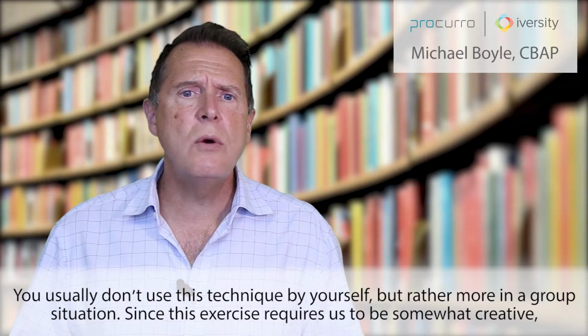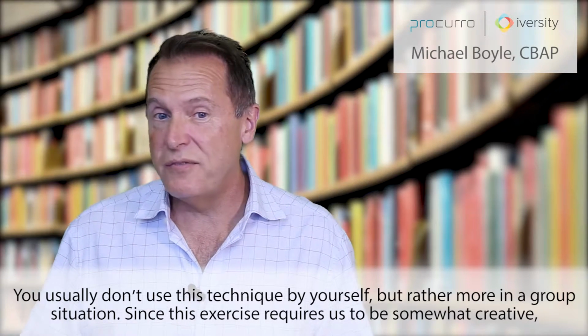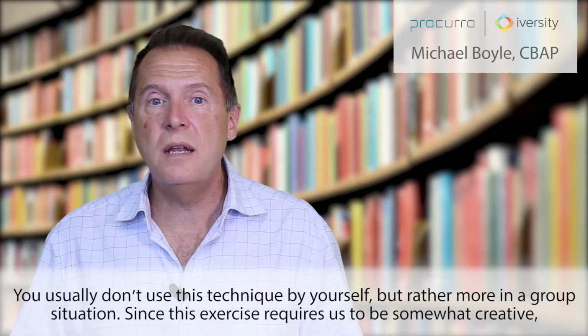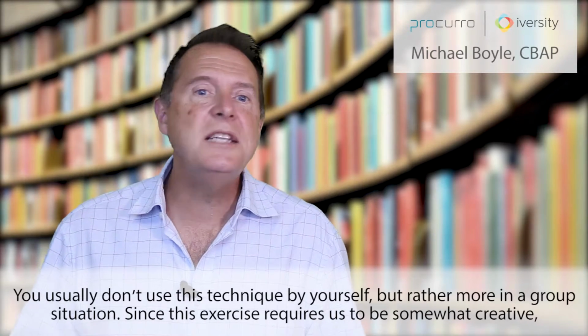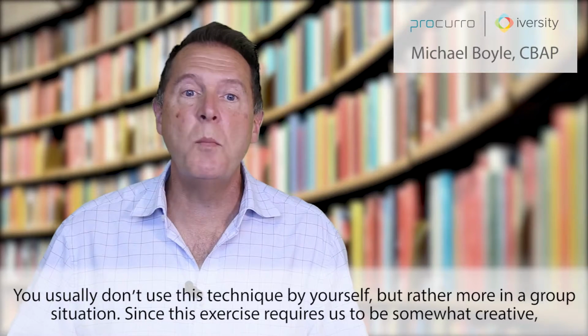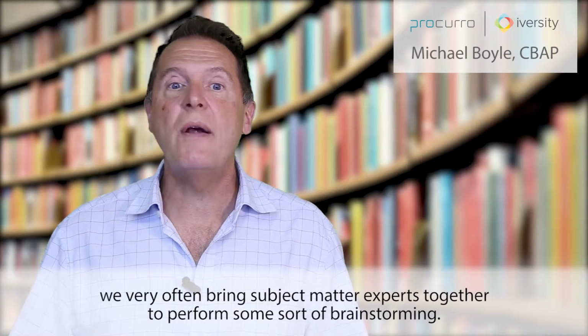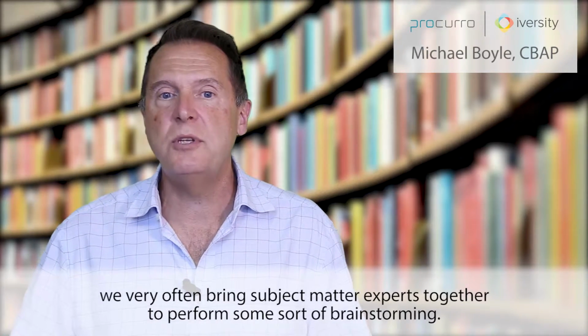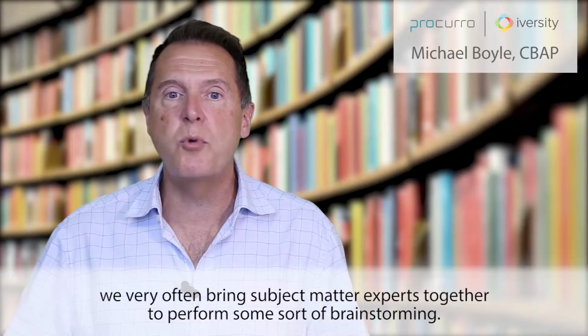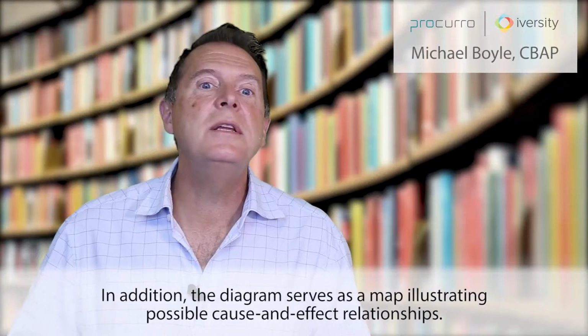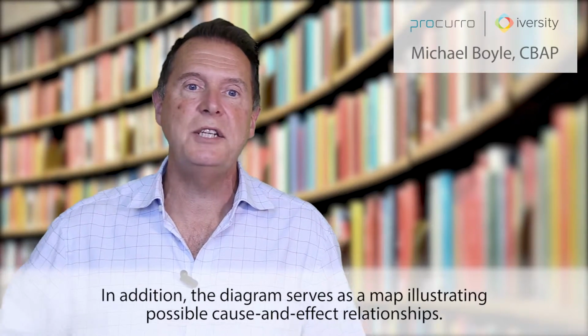You usually don't use this technique by yourself, but rather more in a group situation. Since this exercise requires us to be somewhat creative, we very often bring subject matter experts together to perform some sort of brainstorming. In addition, the diagram serves as a map illustrating possible cause and effect relationships.